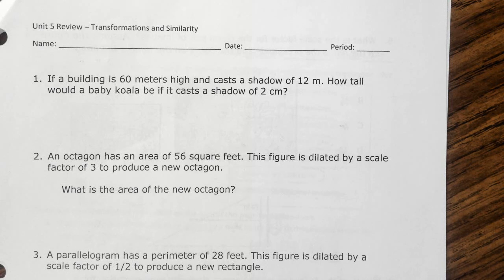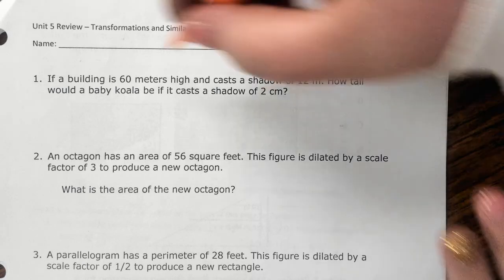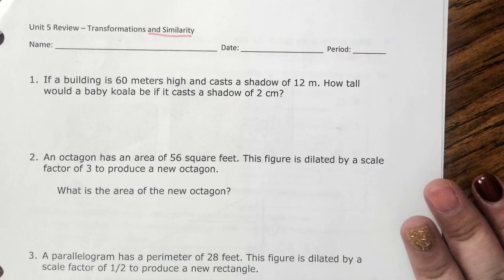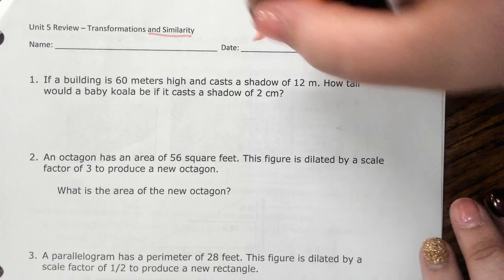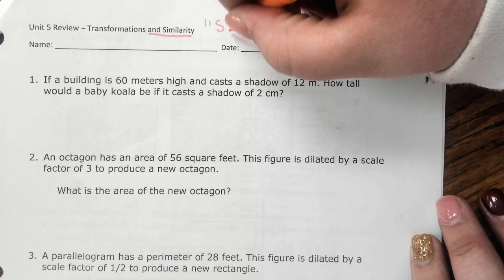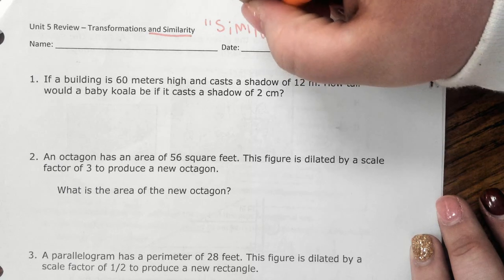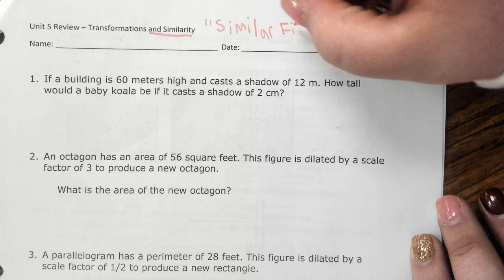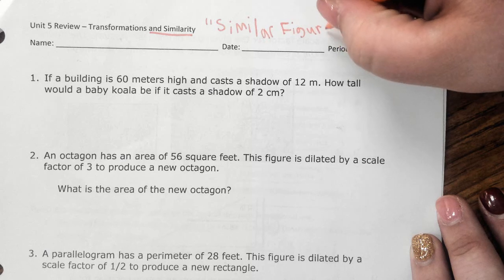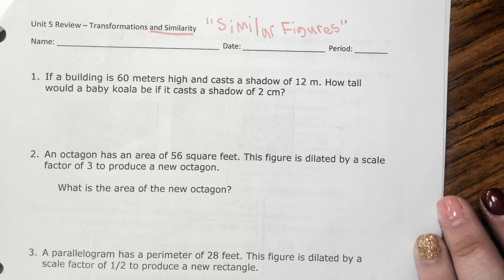Okay, in this video we're going to go through a few of the problems on our Unit 5 review for transformations and similarity. This is different from yesterday because it also has similarity. If you're submitting this on Schoology, it is called Similar Figures Review. Okay, and let's look at the first problem.